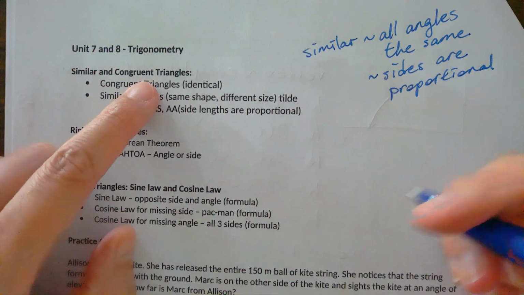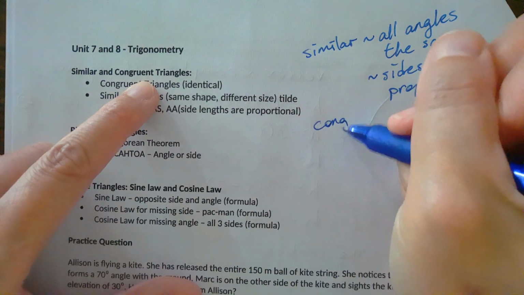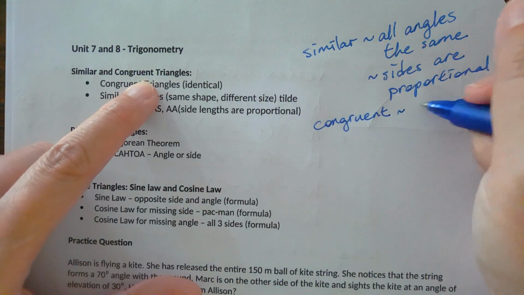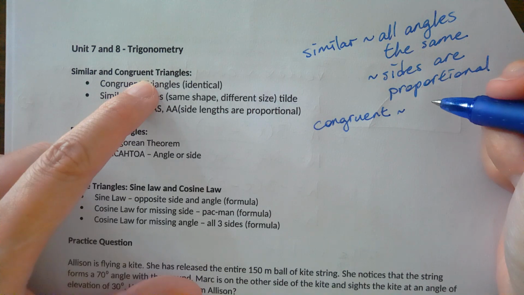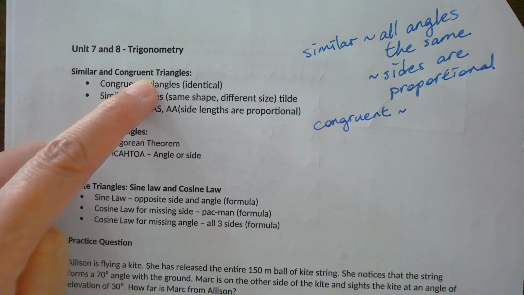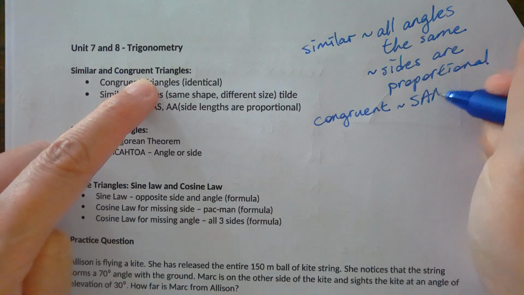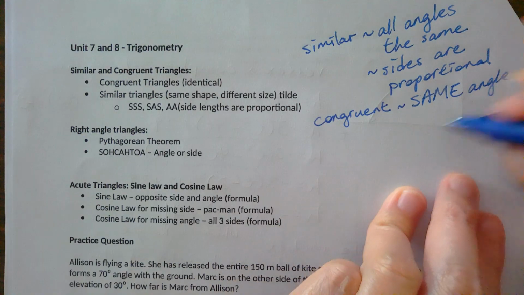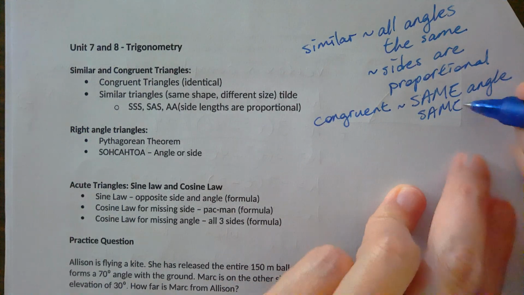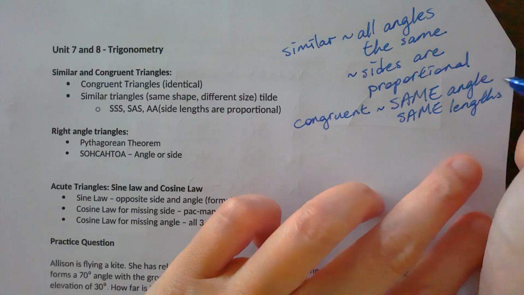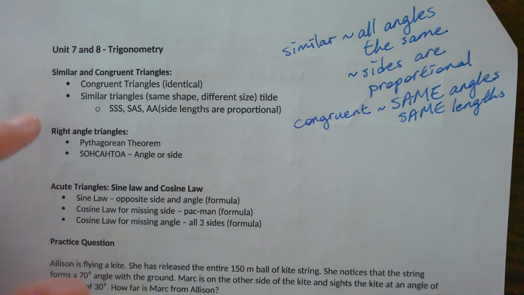Okay. And then what about congruent? What does congruent mean? No. Congruent means same, right? So everything is the same. Same angles, same length.